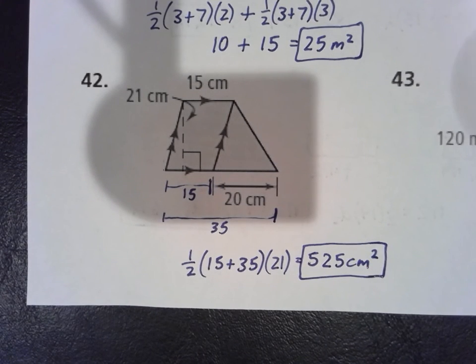So, try to use some of those techniques as you find the area of the shapes on the right hand side, and in any problem where you're needing to find a composite figure. Good luck.